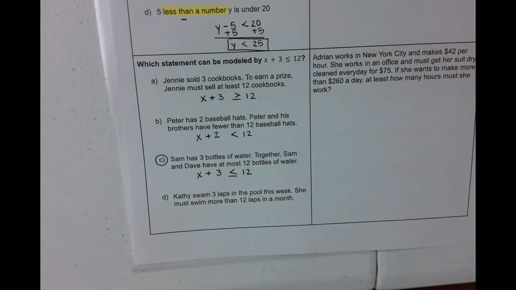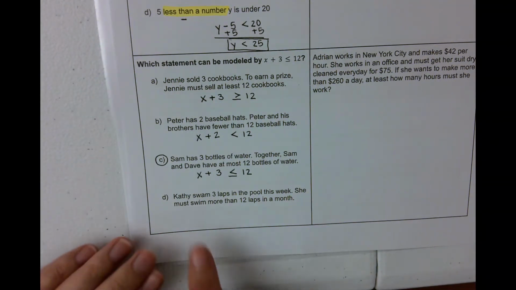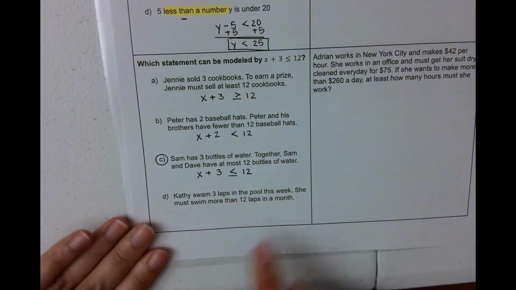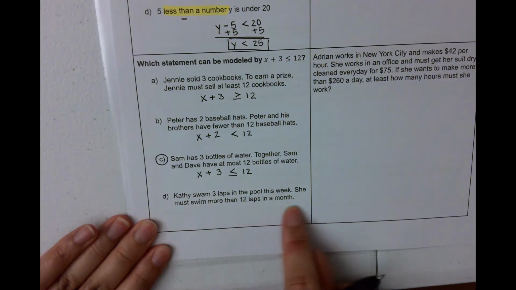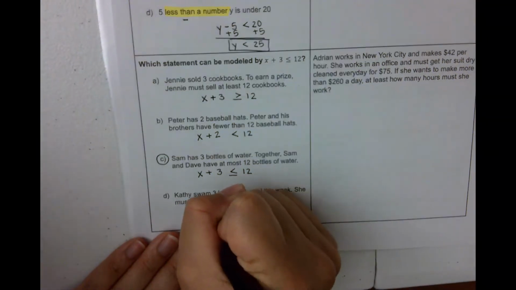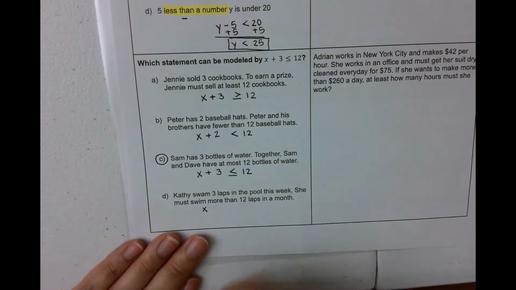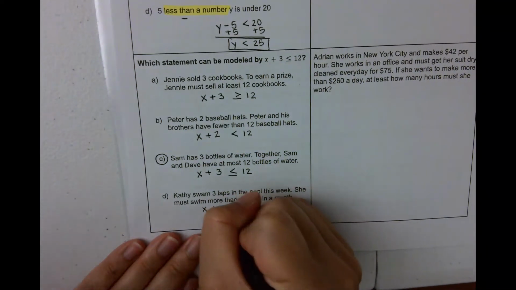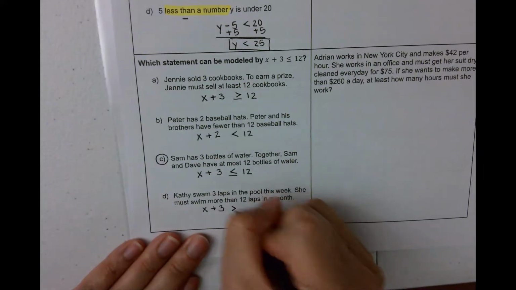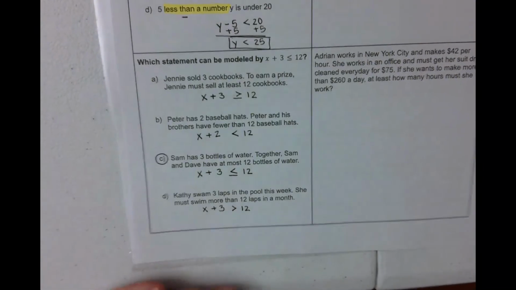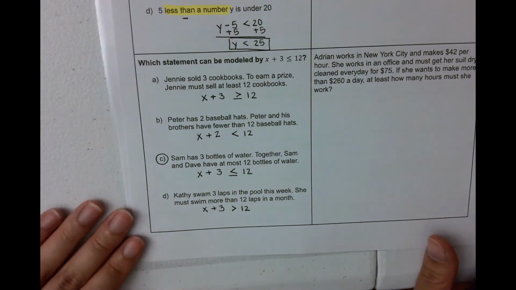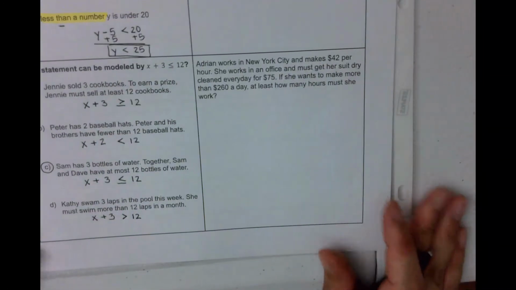Okay, and just for practice, let's look at D too. Here Kathy must swim 3 laps in the pool this week. She must swim more than 12 laps in a month. So if we have x, how many she still has to swim, plus the 3 she already swam this week, we know it has to be more than, so greater than 12. Again, that one doesn't match, so it's not D. Let's move on to the next one.